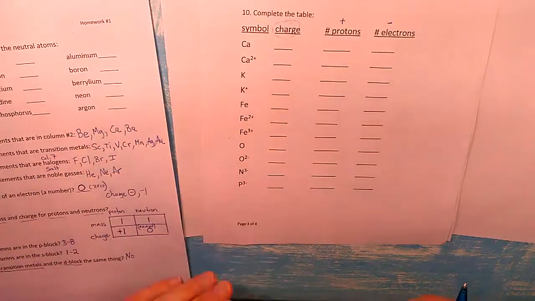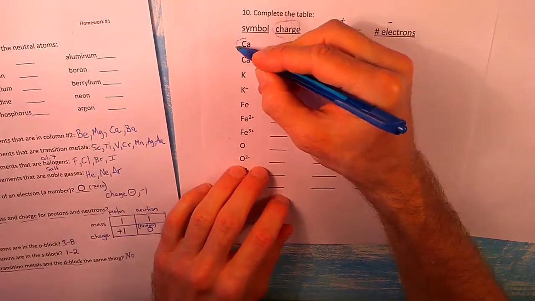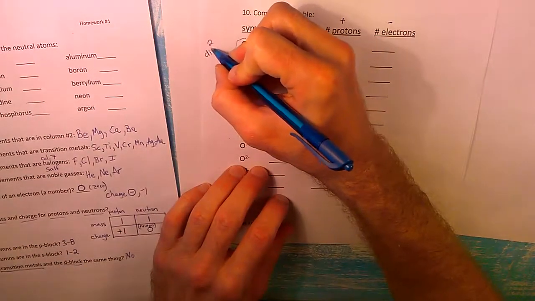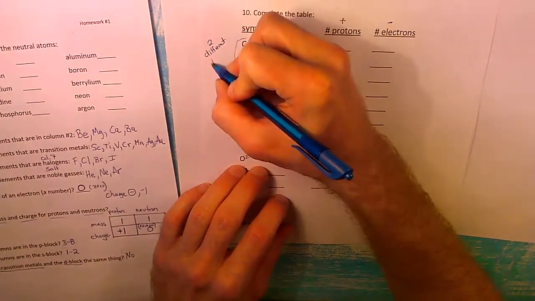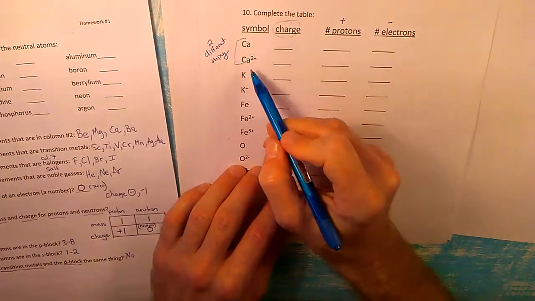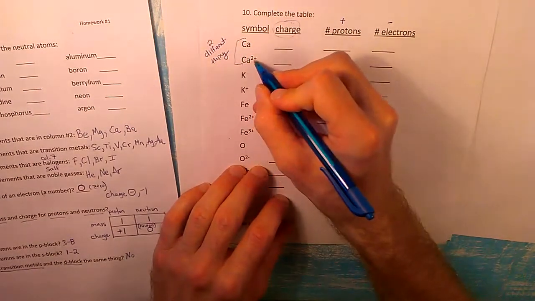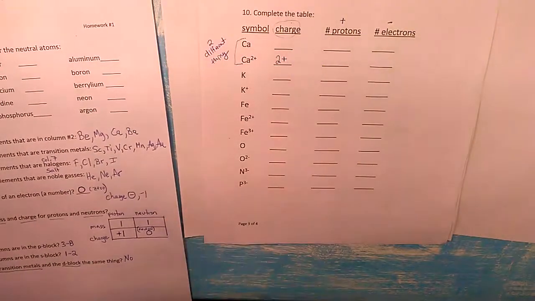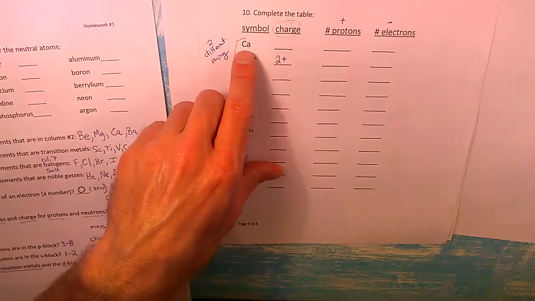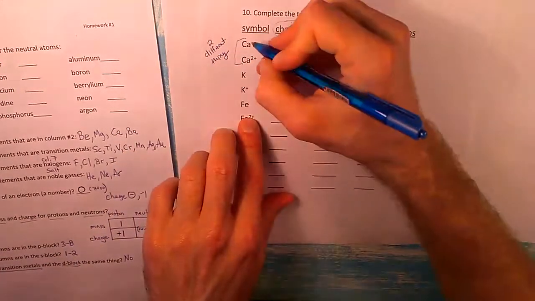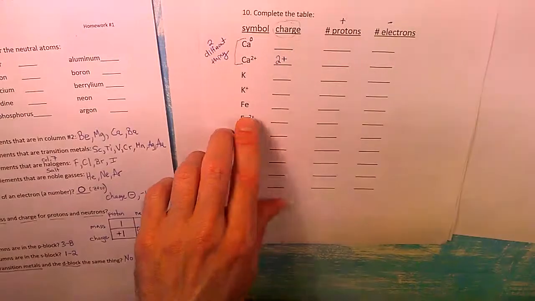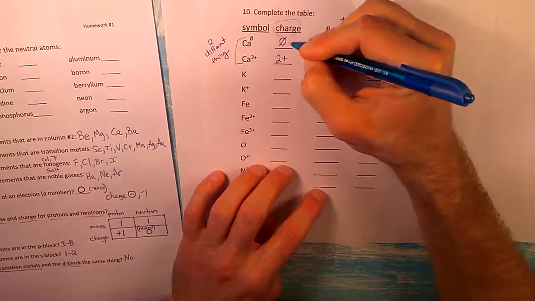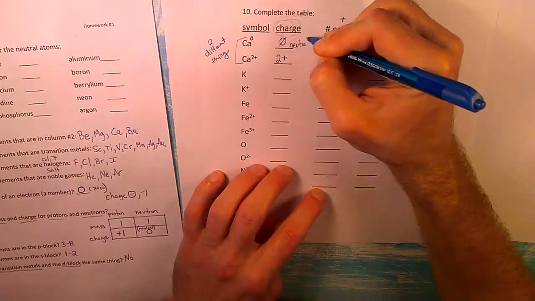Some of these are a little trickier than others, but let's look at these first two. First of all, we got Ca and Ca2+, and those are two different things. So if we write the 2 plus to the upper right, what you might call a superscript, that's the charge. We say the charge is 2 plus or plus 2. Now, calcium, you notice there's no number there. We get kind of lazy in chemistry. It's as if there were a 0, but we don't write it. So the charge is 0, meaning that it's neutral, right?